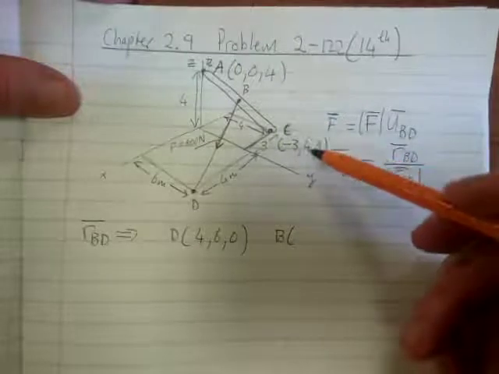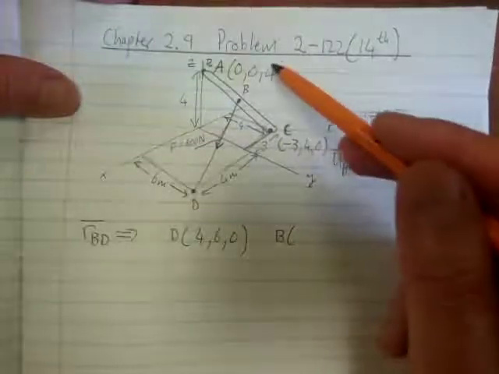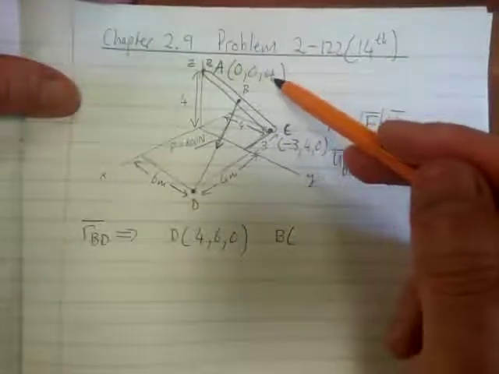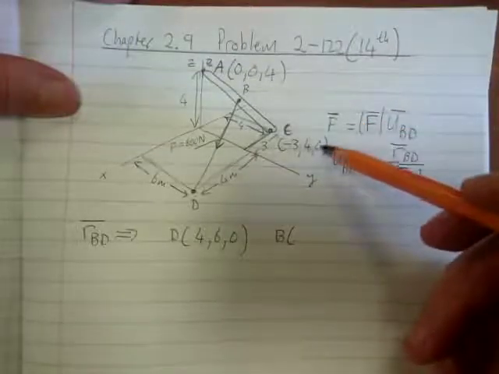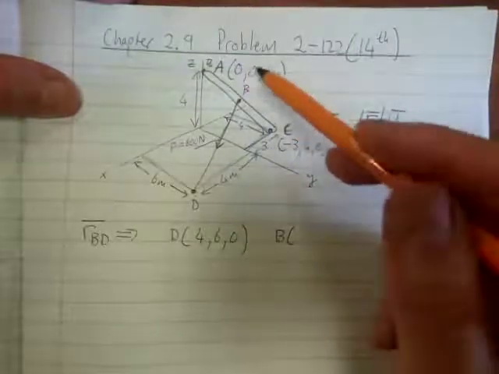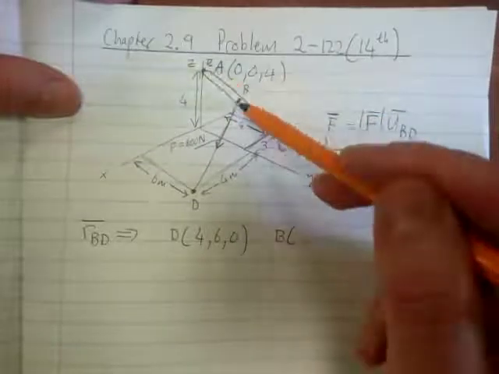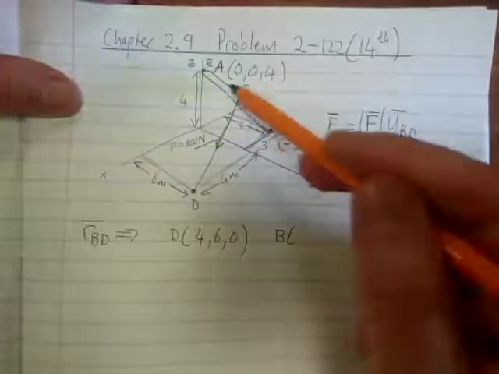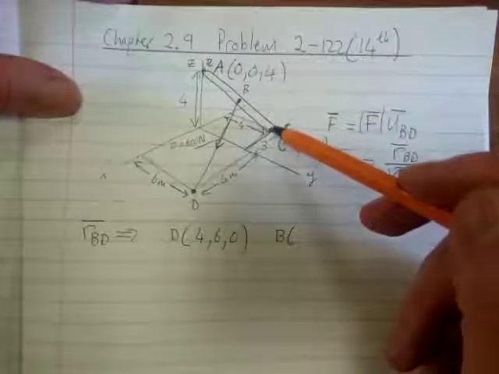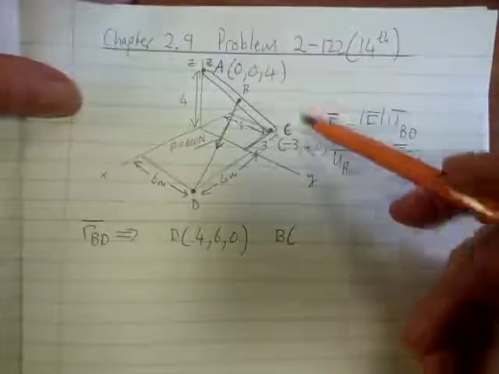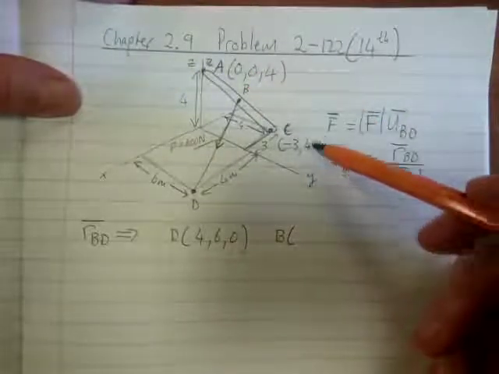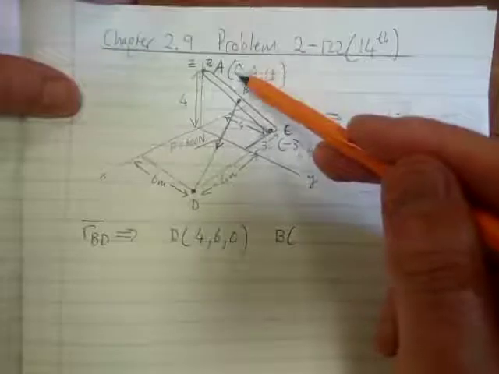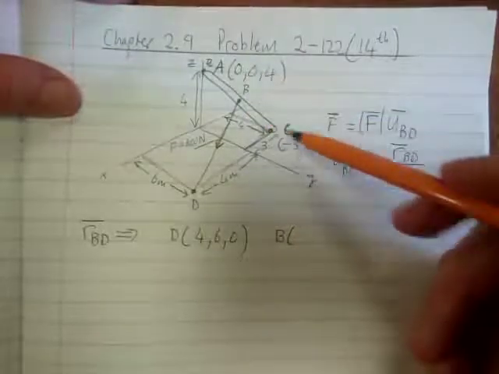So I need to move 4 in the y. And then I need to move from plus 4 in the z to 0 in the z. Can you see that if I need to move halfway along the length of this rod, then I would also need to move halfway if I'm looking at these components? So what would B then be in the x direction?